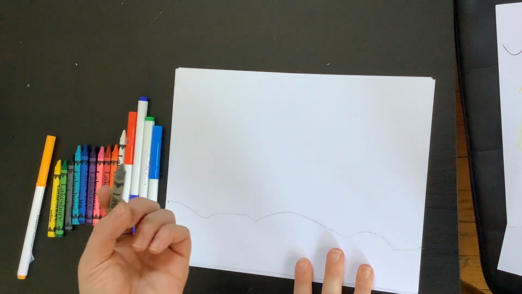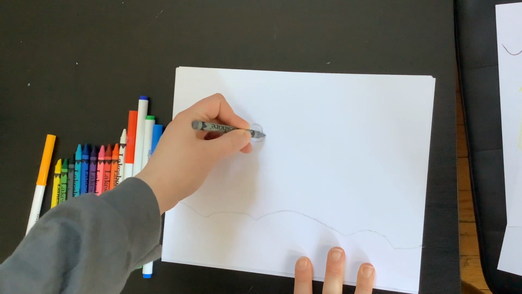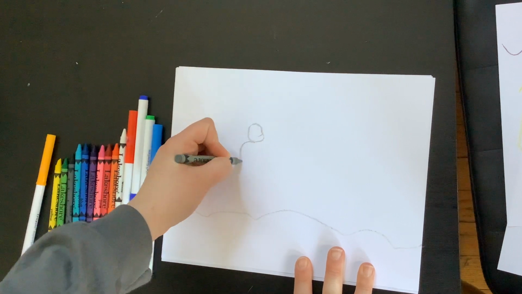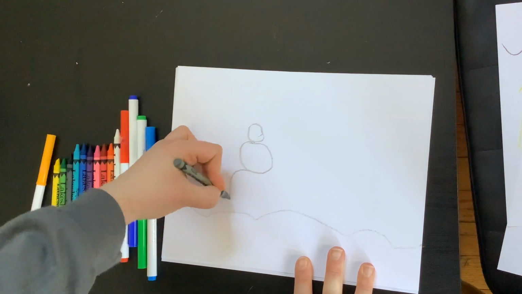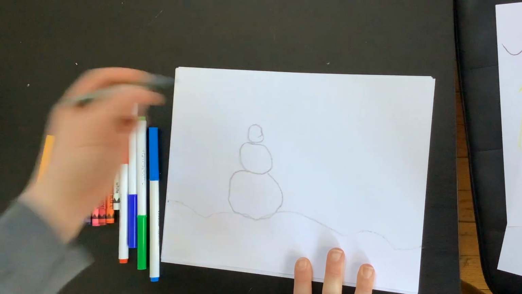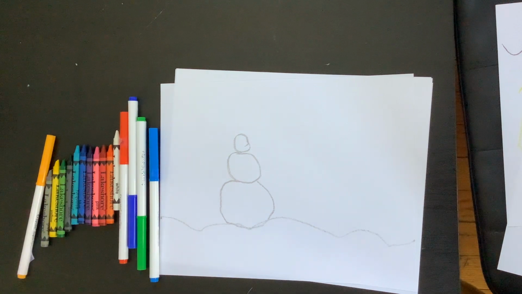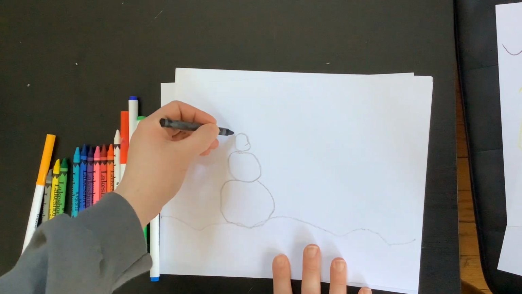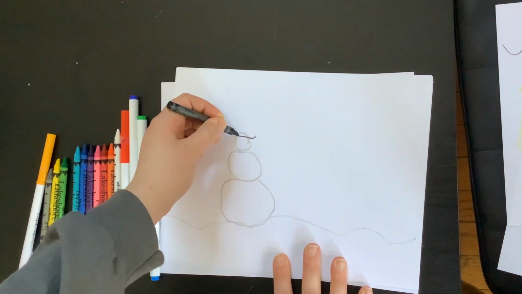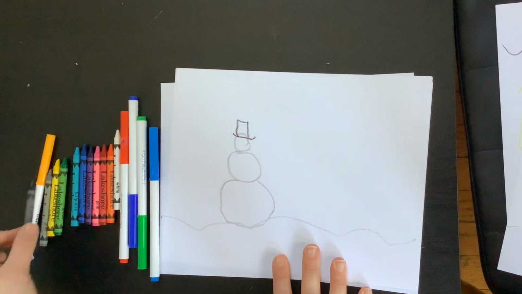And now I'm going to draw a snowman. So I'm going to do one circle for the head and a bigger circle for the body, and then a bigger circle for the bottom. So I have my snowman shape, and now I'm going to decorate my snowman. So I think I'm going to give him a little hat. Maybe I'll draw a big top hat like we sometimes see snowmen have.